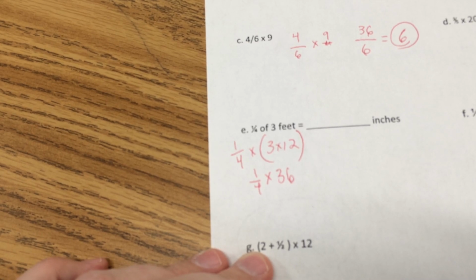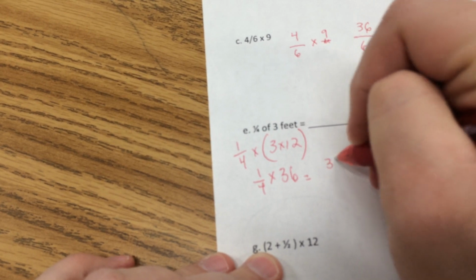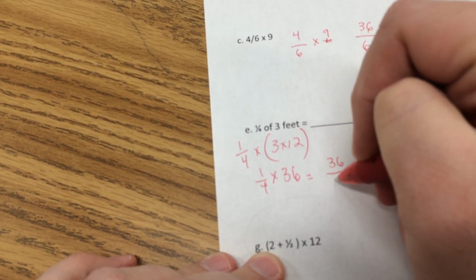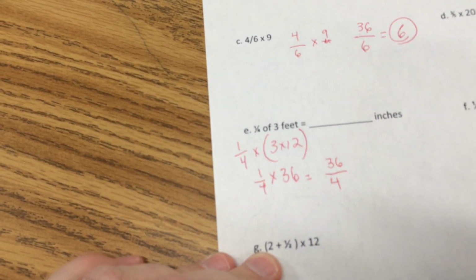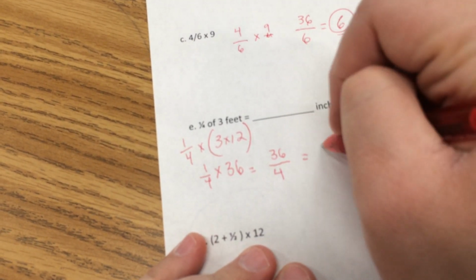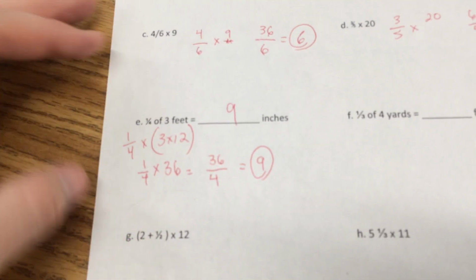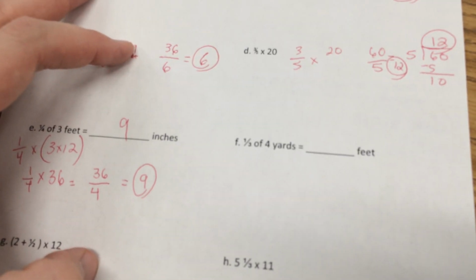Hey, if you just know what the answer is, great. Otherwise, we're just going to multiply across. 36 times 1 is 36. 36/4. How many times does 4 go into 36? The answer is 9. So we put up our answer up there, and we see that 1/4 of 3 feet is 9 inches.